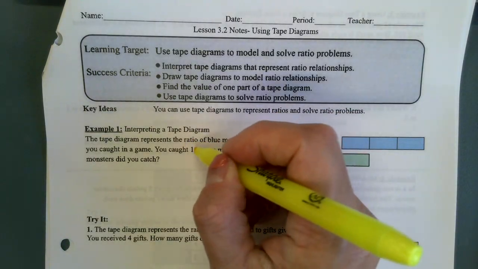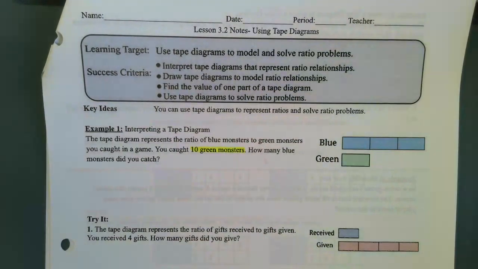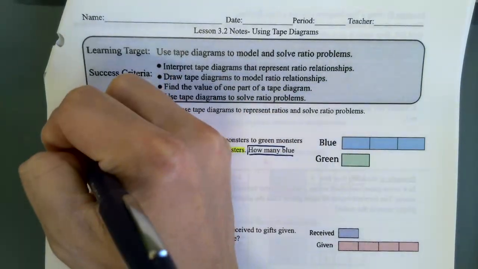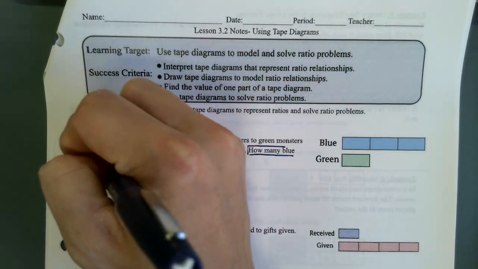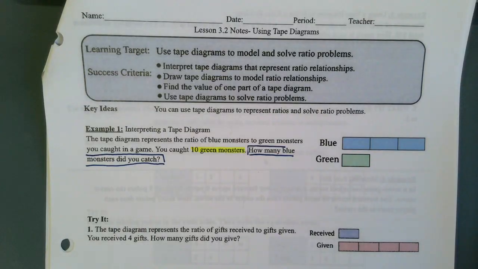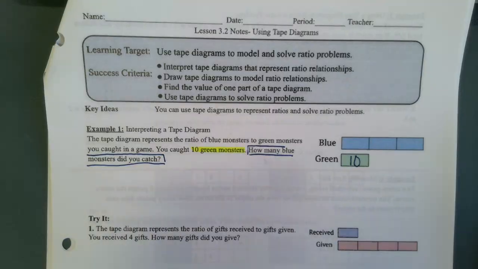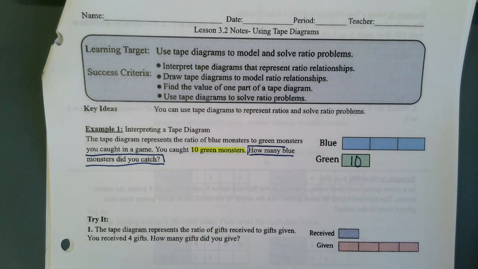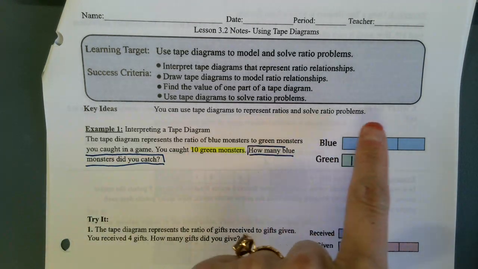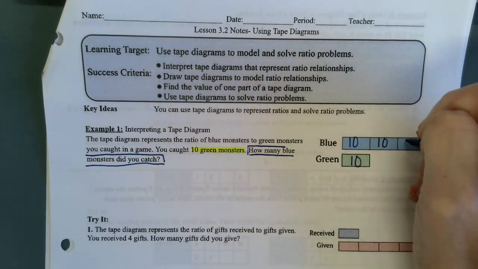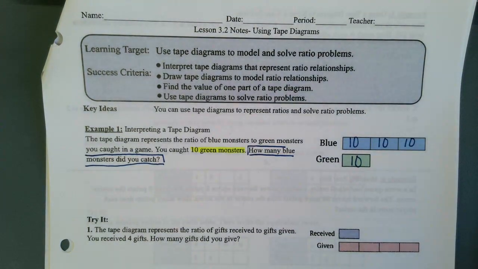Here's what we need to know. You caught 10 green monsters. We're going to put a box around the question that we're going to answer in a complete sentence, which is this one here. You caught 10 green monsters, so that means this part that is green needs to be 10. This section for green monsters represents 10. So one part is 10 monsters. All of these are equal size parts. Every single box represents 10 monsters.